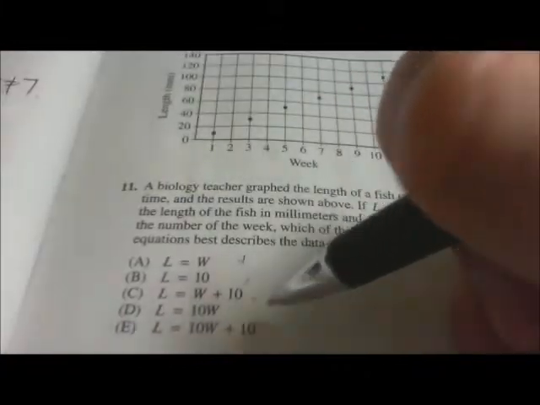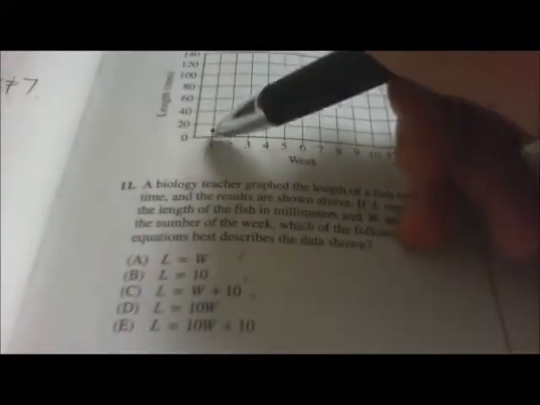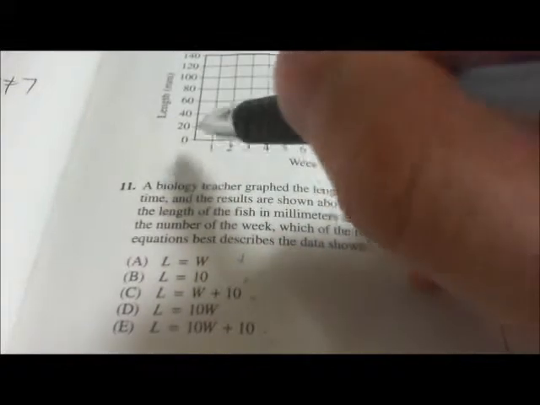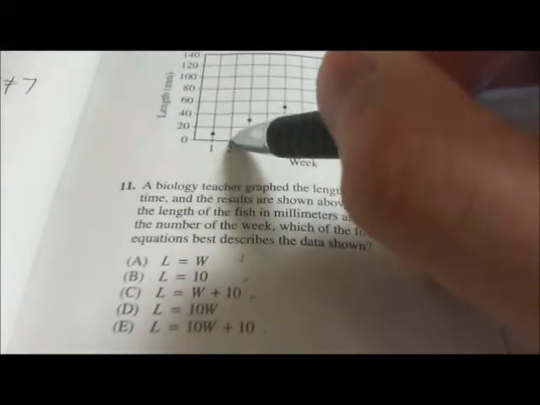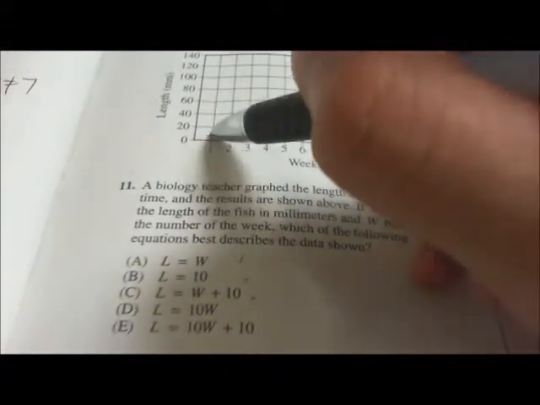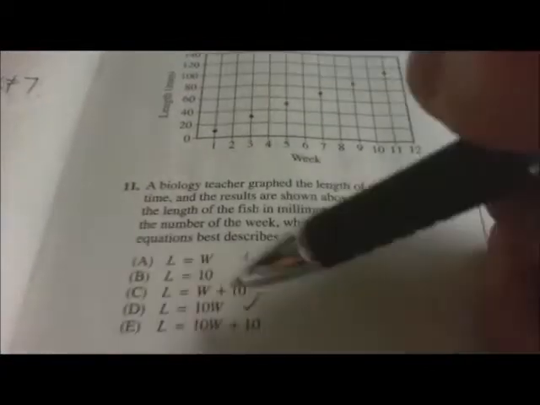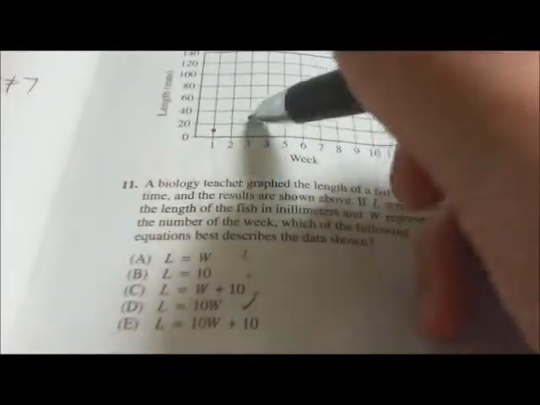The rest are out. So now, if 1 is 10, that means 2 is 20, 3 is 30. So that means 0 is 0. So there is no intercept. Y will intercept at what? The origin. So the answer will be L equal to 10W. First, you can find a slope, then you find the y-intercept. You draw a line like this. You see the y passing through the origin. So the answer is D for number 11.